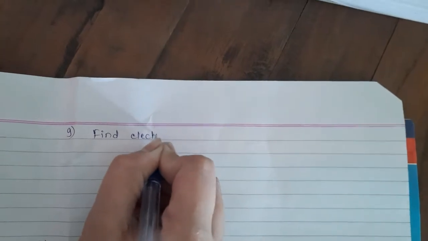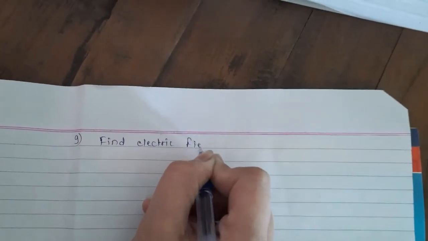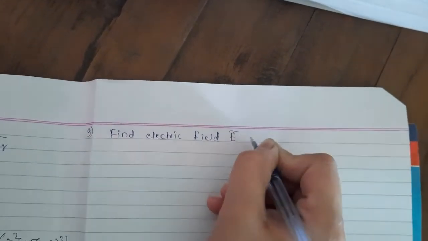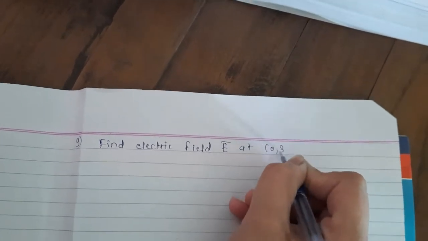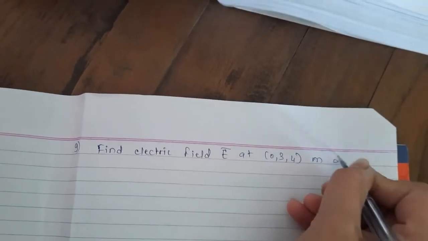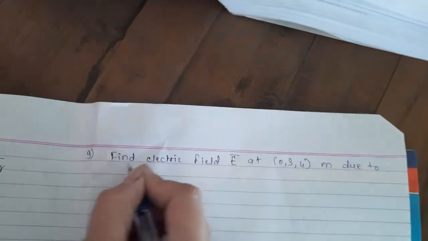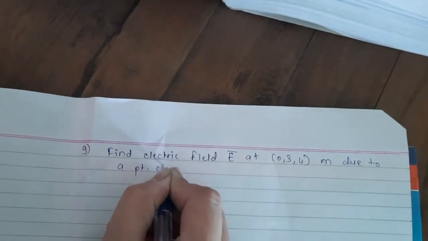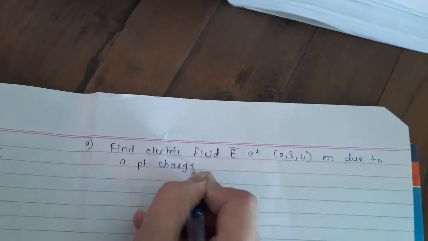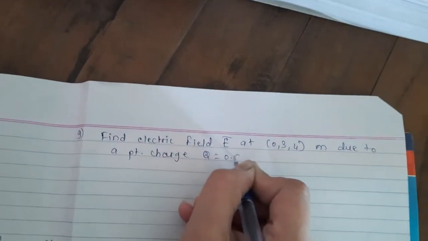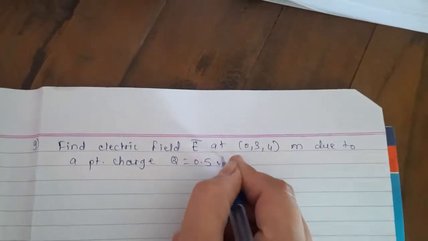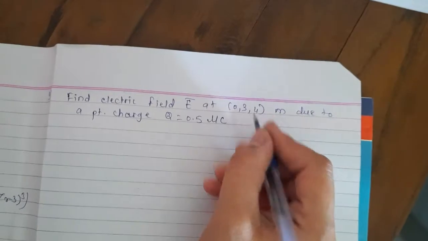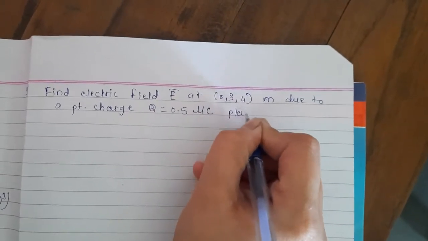Find electric field E bar at (0, 3, 4) meter due to a point charge Q equal to 0.5 microcoulomb placed at origin.